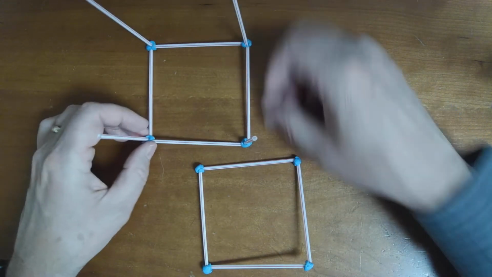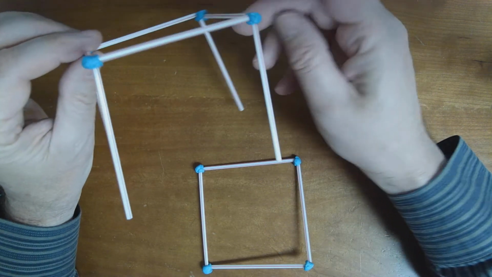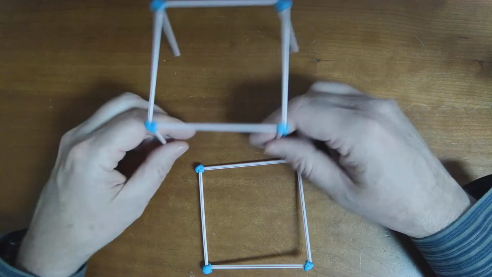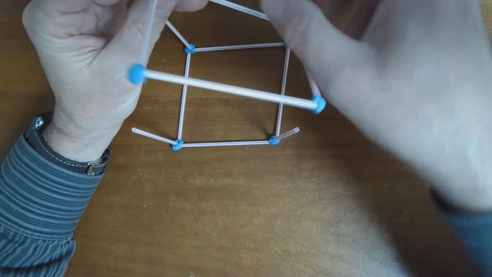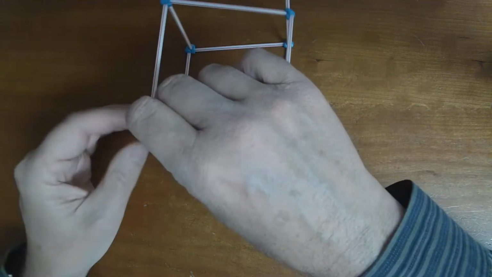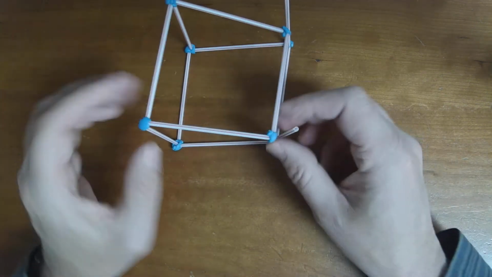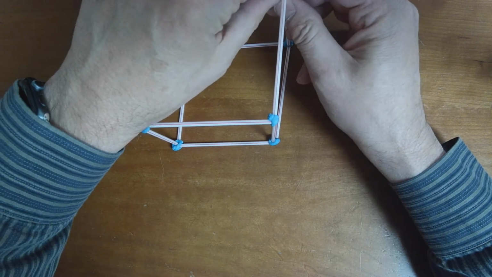Okay, now all of these are wanting to stick on the table. Now I've got a square with, it's like a little table, huh? And now all I have to do is stick my other square on the top. Sticky, sticky, stick. Sticky, stick, stick.